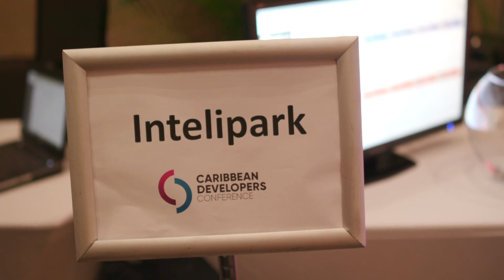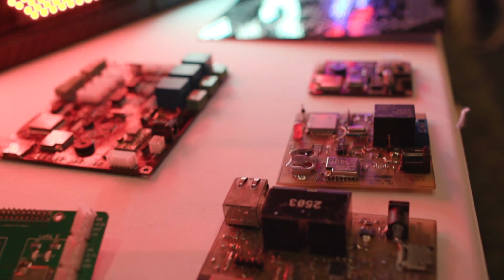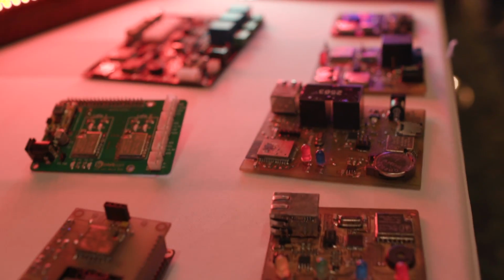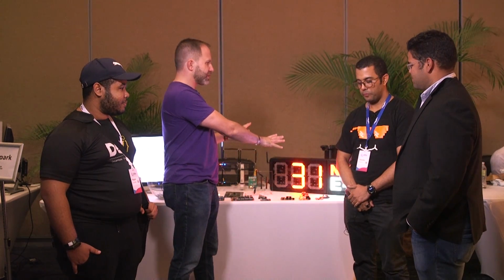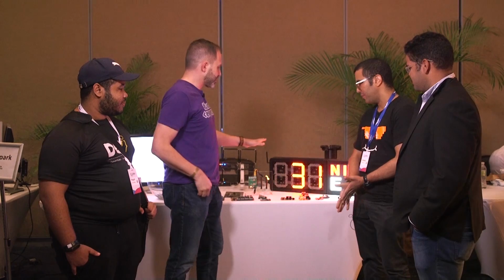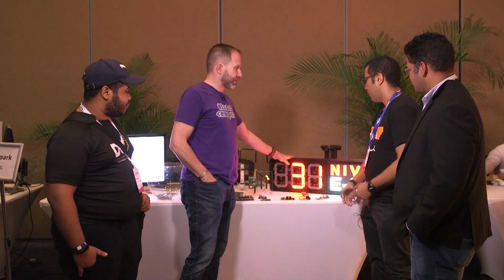We're talking to Intelipark. This is some really cool stuff. They built all this great stuff with Visual Studio and web technologies and Arduino technologies. I'm talking with Eduardo. I'm loving this screen. This is a beautiful screen. This is telling me how many parking spaces are available?